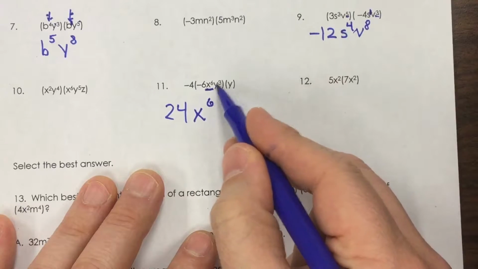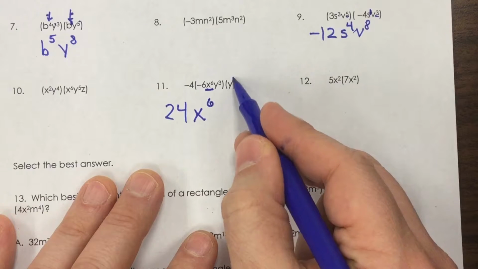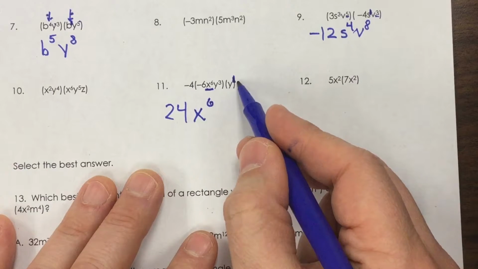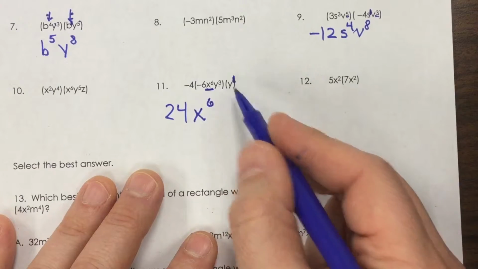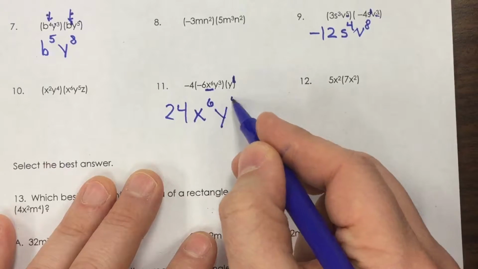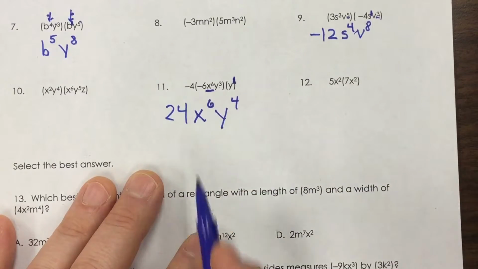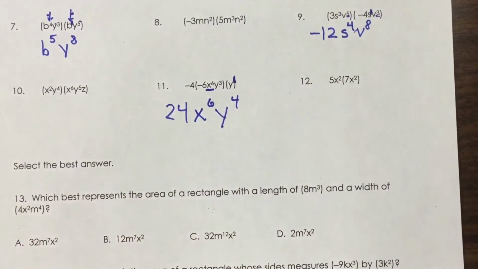On this last one, I have y to the 3rd and y to the 1. I remember to write in the 1. 3 plus 1 is 4. That gives me y to the 4th. So this is 24x to the 6th, y to the 4th.